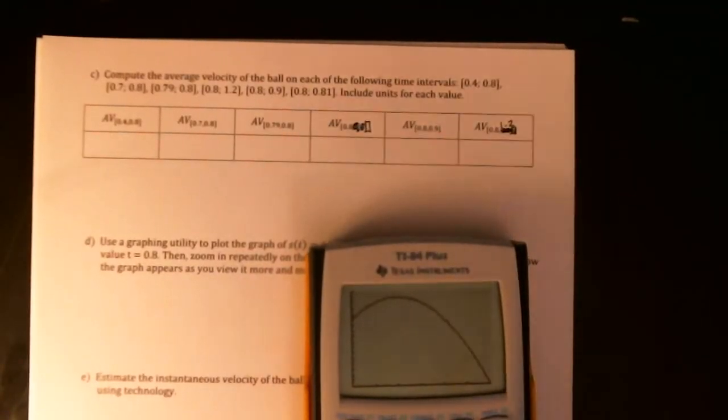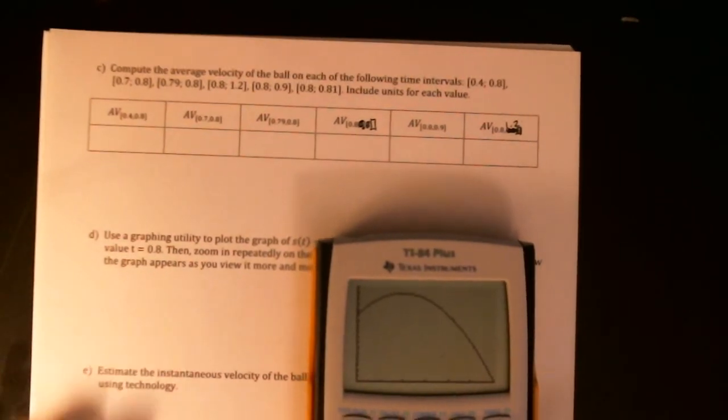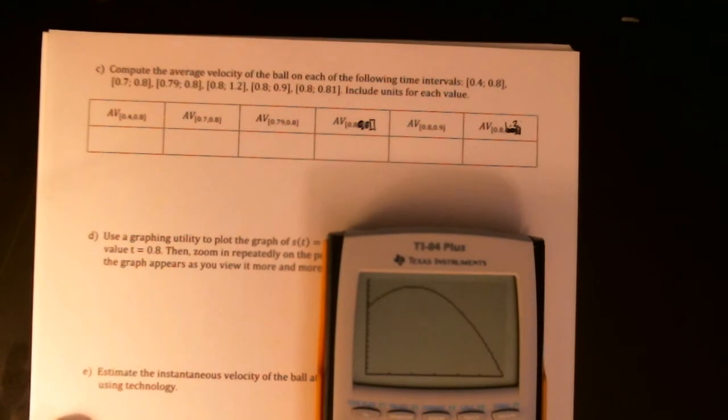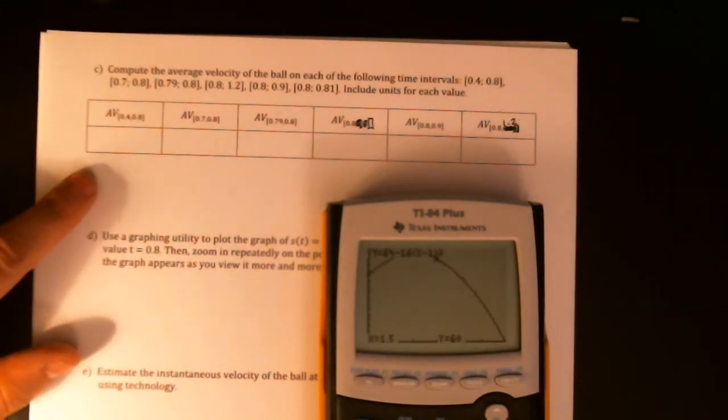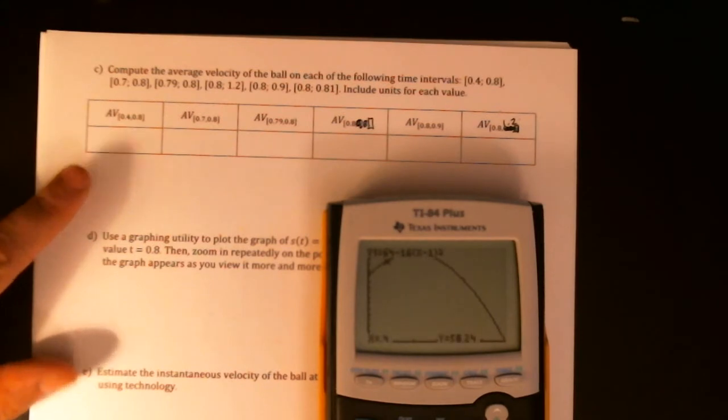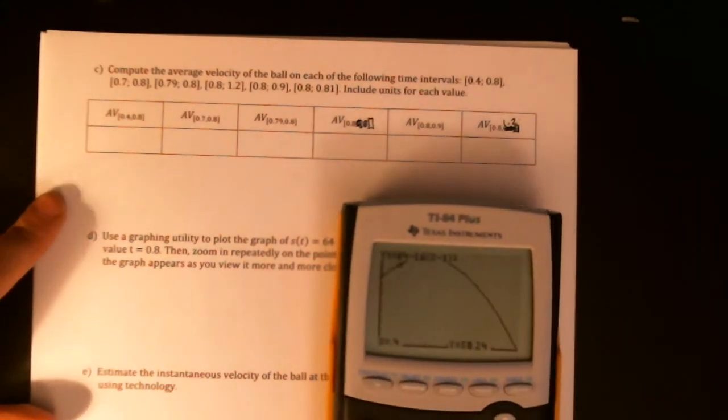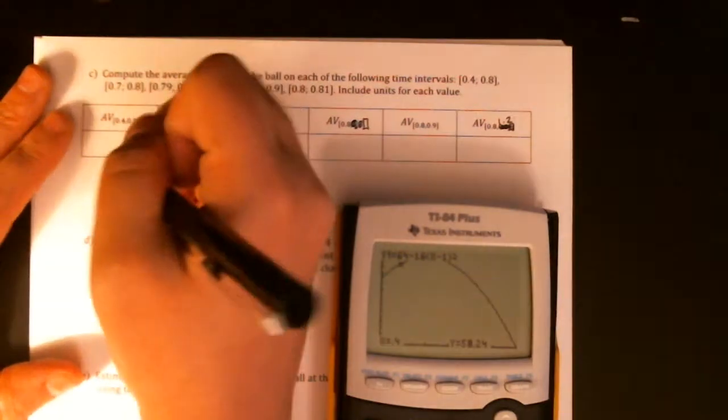And then back to my table, I want to calculate, for starters, the average velocity from 0.4 to 0.8. So we can do some of that plugging in on the calculator. I'm going to hit the trace button right next to the graph button, and then you can just type in a value. So if I want to know s of 0.4, I'll just type in 0.4 and it'll find my y value for me. So it looks like it was 58.24.